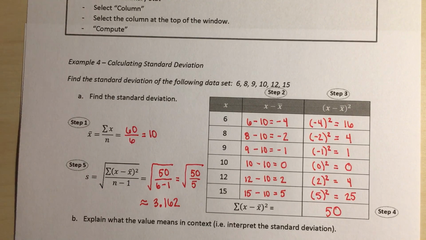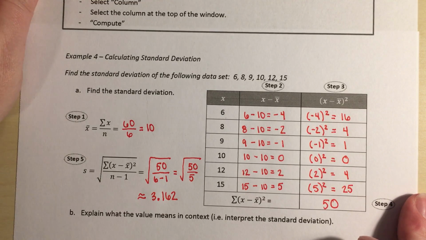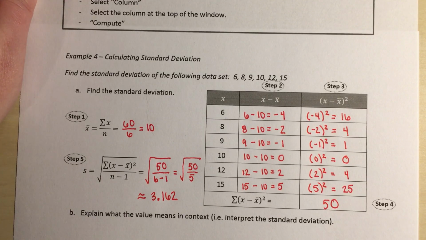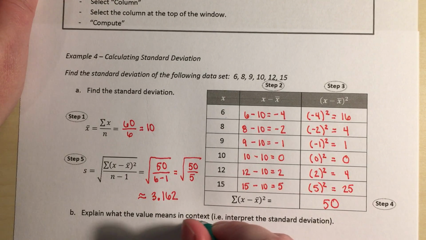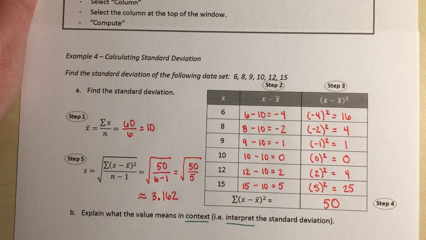All right, then last but not least, we're asked to explain what this means in context. Right? Interpret our standard deviation. So again, this is going to be something that we're going to be asked in a lot of the problems that we're going to see. So the idea of what does this mean in context, interpret this answer, is going to be a common thing that we're going to see in chapter 3 and in chapter 4 as well.